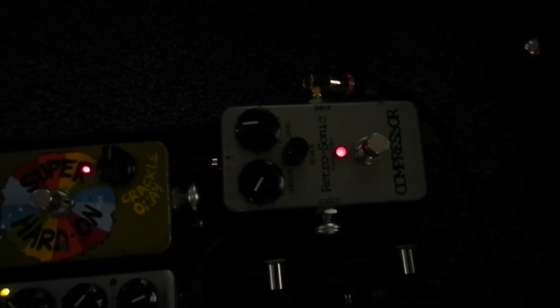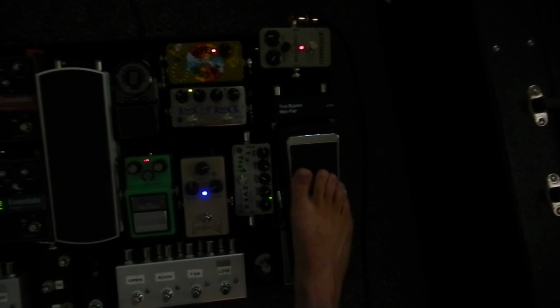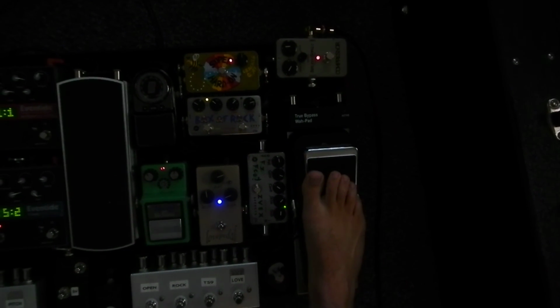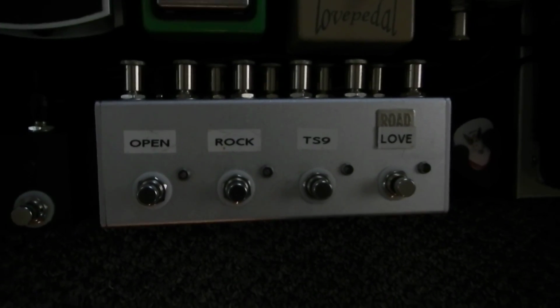Chain real quick is the compressor into the Super Hard On into my Vox wah, which is on the G Lab true bypass wah pad, so I can deploy that without even clicking it on. You put your foot on it and it turns on. I use a lot of wah. Pretty cool. Wah goes into the true bypass looper for my gain-based effects, which is all that goodness, and then out into my volume pedal, Ernie Ball. It doesn't suck tone. I don't hear it. And then tuner.